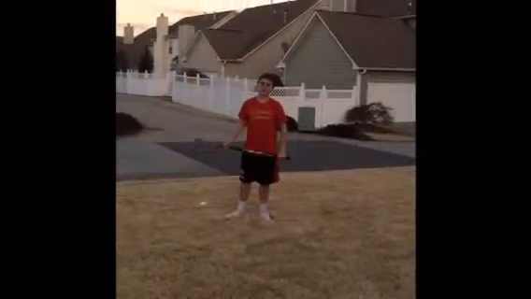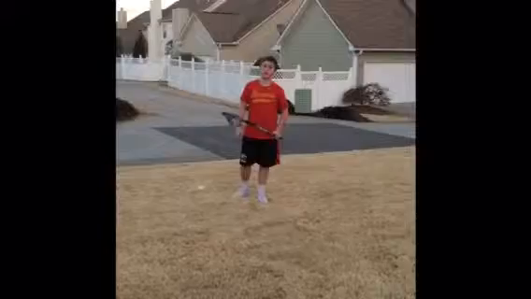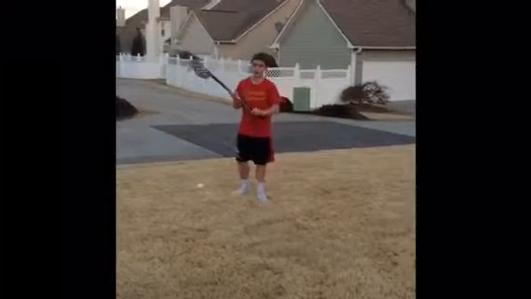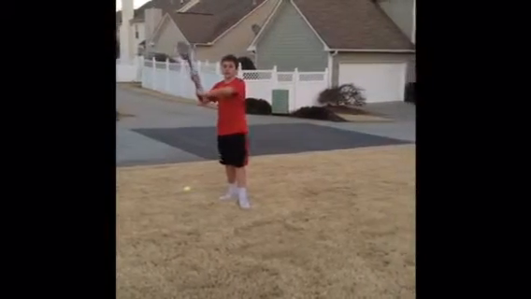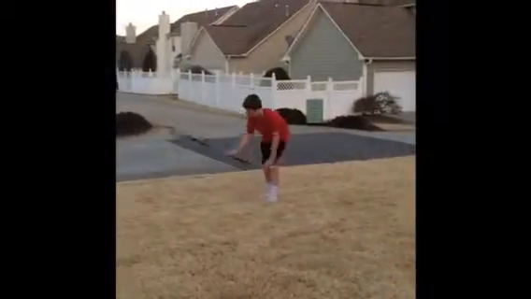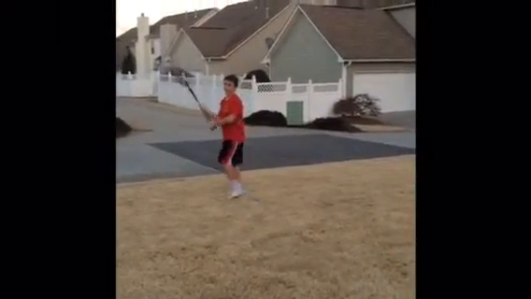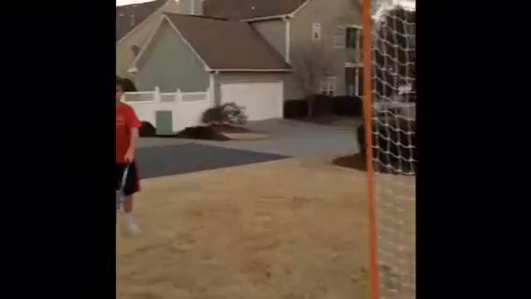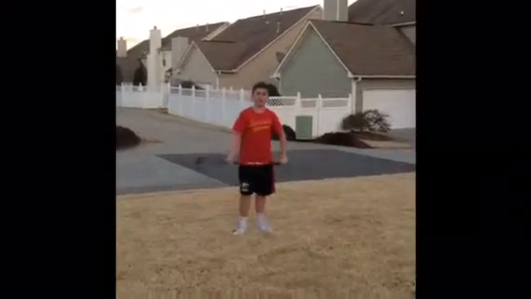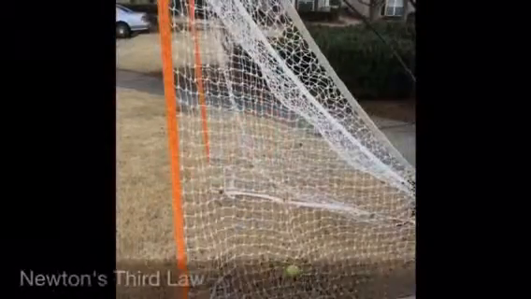Newton's second law states the more force behind an object, the more acceleration the object will have. So if I throw this ball softly at the net, like so, it's not going to have that much acceleration. But if I throw this ball hard, like so, it's going to have a lot more acceleration because it has more force. Gotta keep them separated.